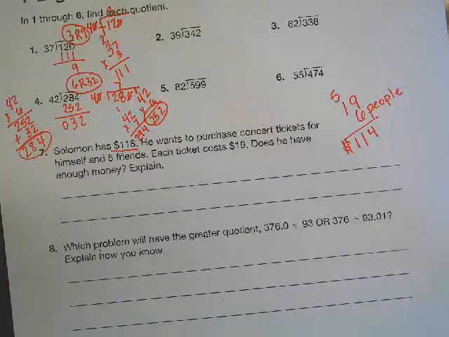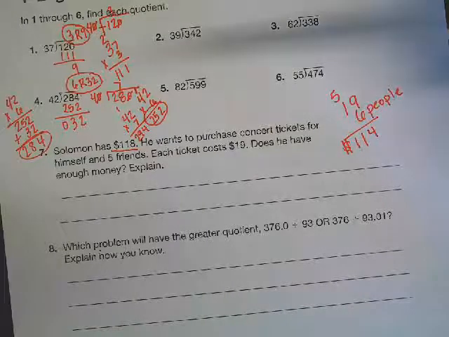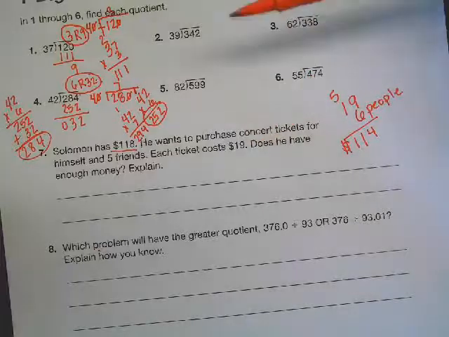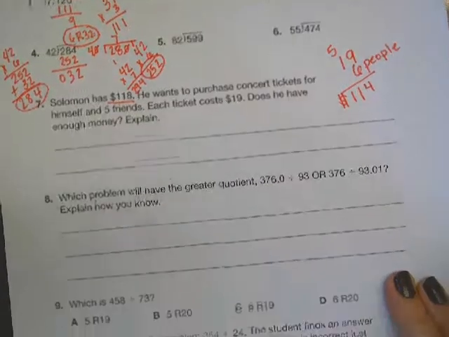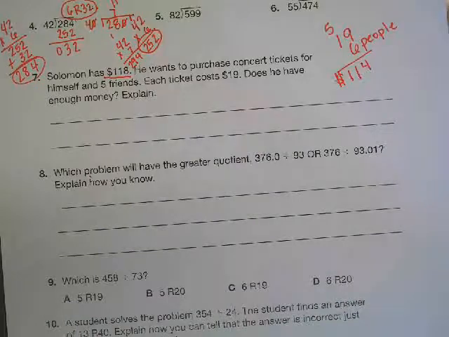You can say it like that. You can say I multiplied 19 times 6. You can say I divided 118 divided by 19. However you want to do that. The last one we're going to do together is number 8. It says, which problem will have the greater quotient?